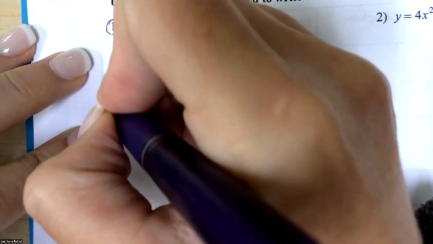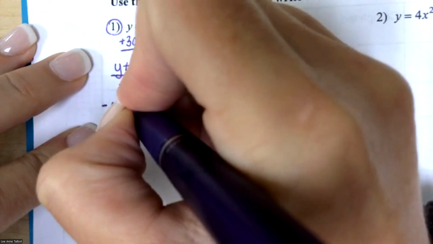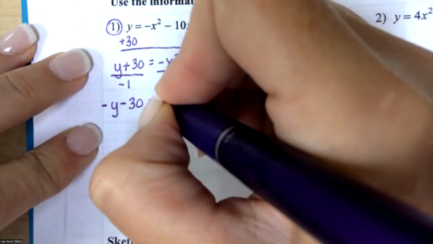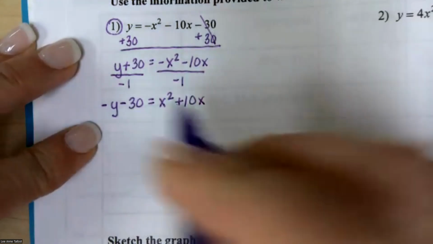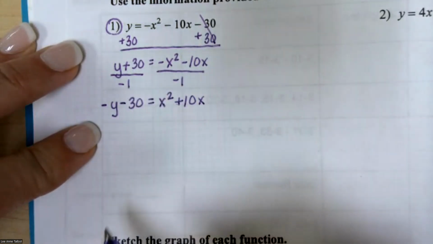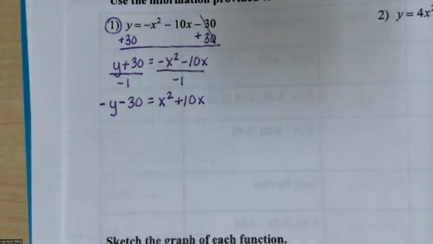Okay, so this is going to become -y minus 30 equals positive x squared plus 10x. So basically what I'm saying is when you divide both sides by -1, you change the signs of everything.